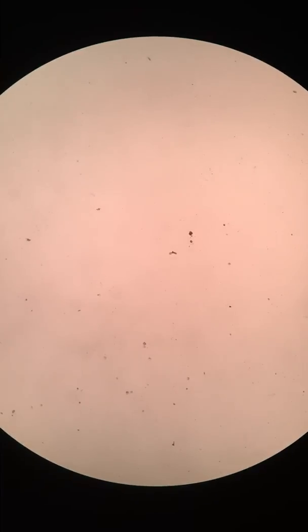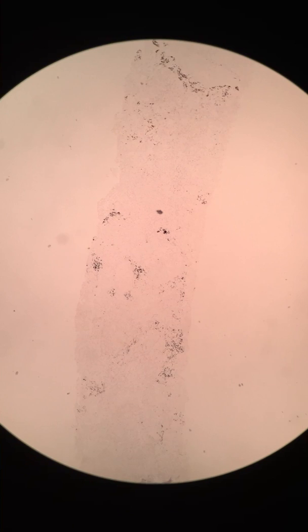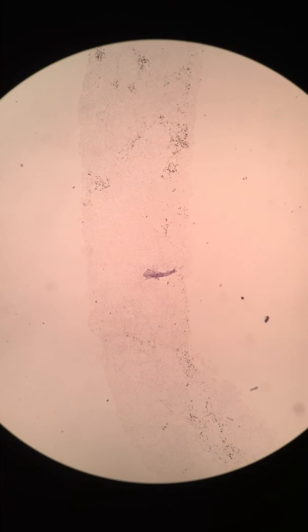Next, we also do CK20. I will explain to you later regarding this immunostain. Okay, here are the tumor cells, this is CK20, cytokeratin 20.